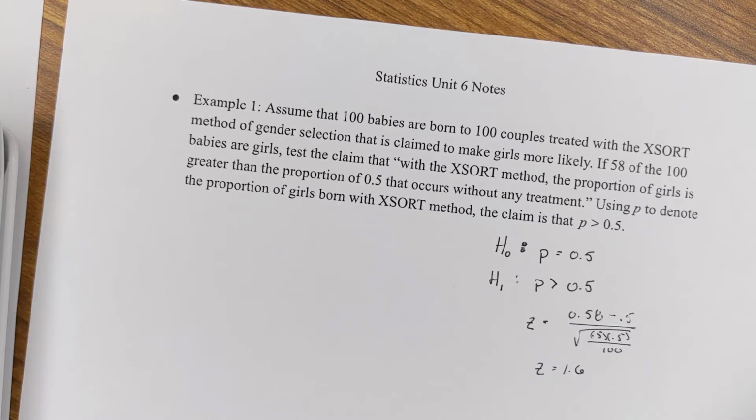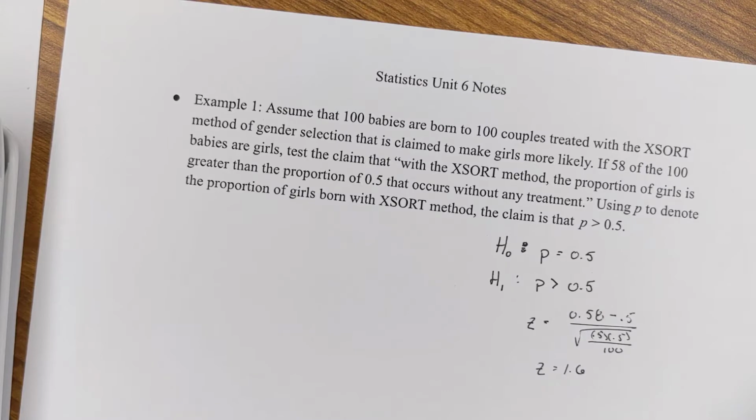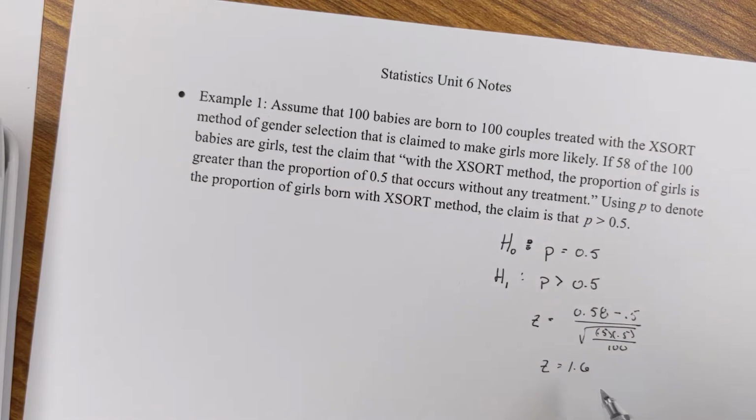So let's see here. Now, we got some critical region up here.